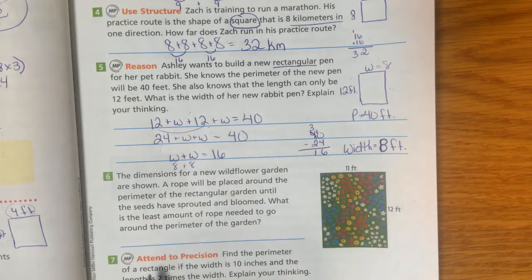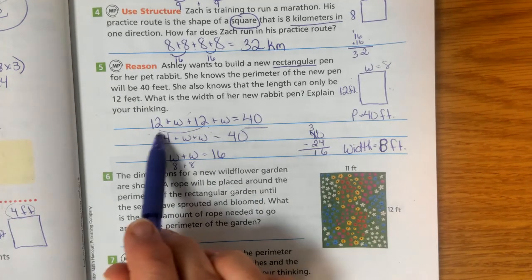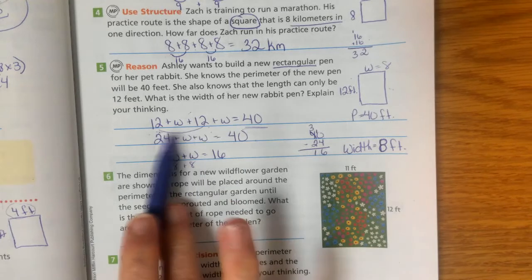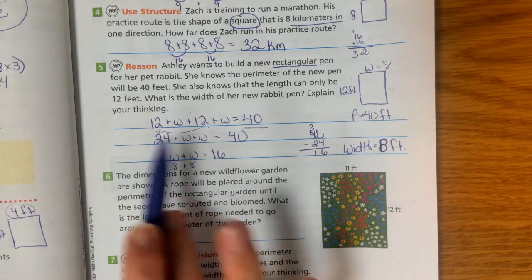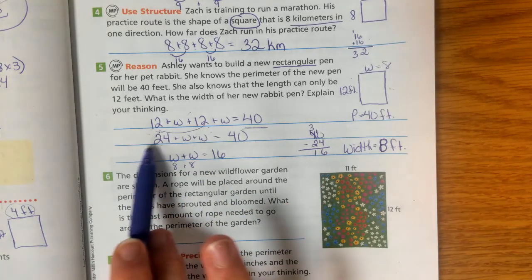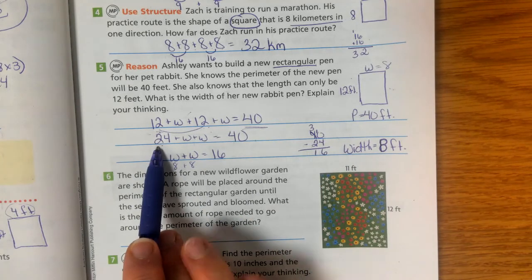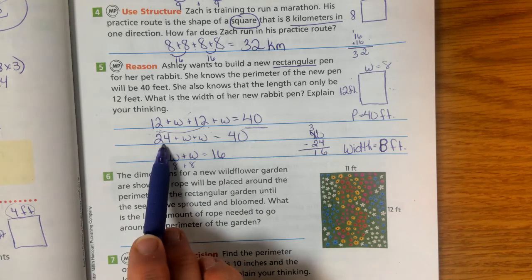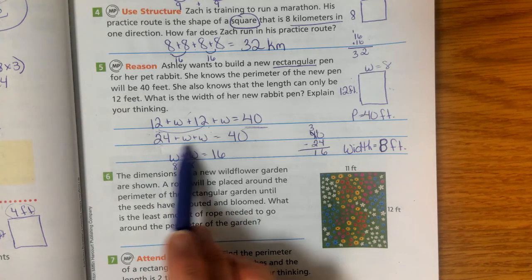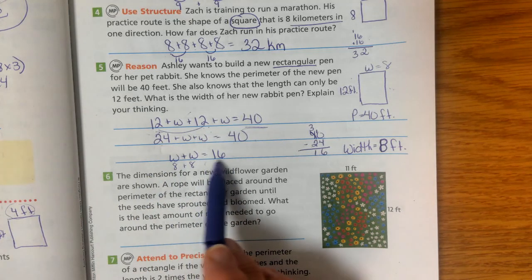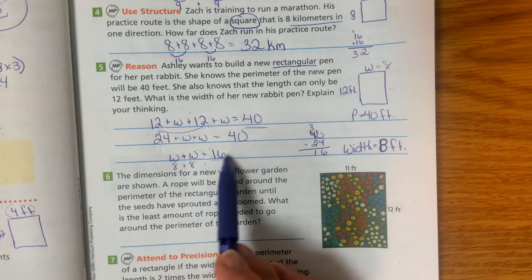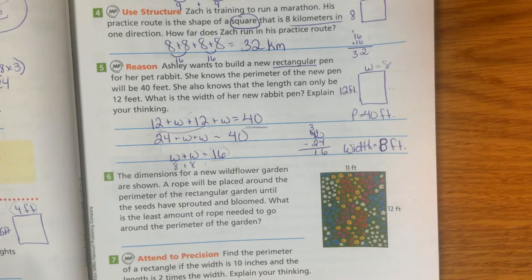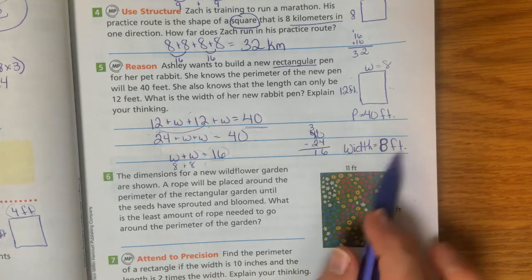So that had a lot of extra steps because it gave us the total and it only gave us one side. So we had to figure out how much the one side added together would be. That would give us two sides, which is 24. Take that number and subtract it from 40 because we know this much of the pen that she's going to need. And then this gives us 2 W's left for her pen and 16. These 2 W's need to equal 16. So we split it in half and we've got 8 and 8. So 8 feet.